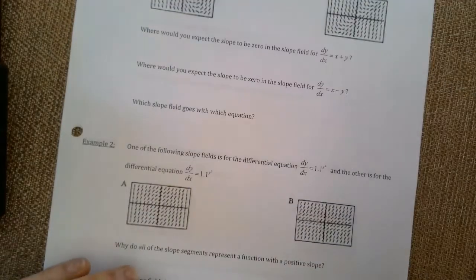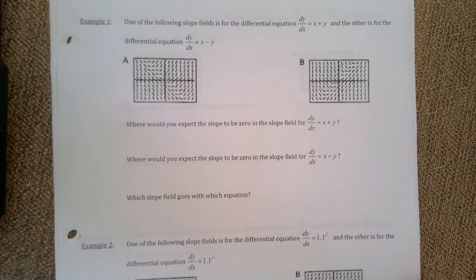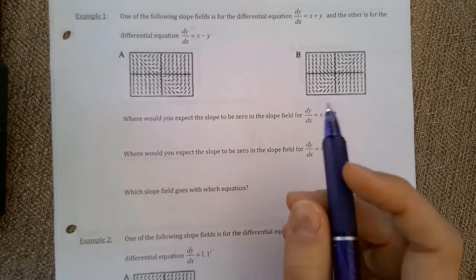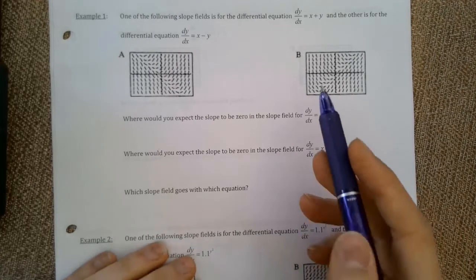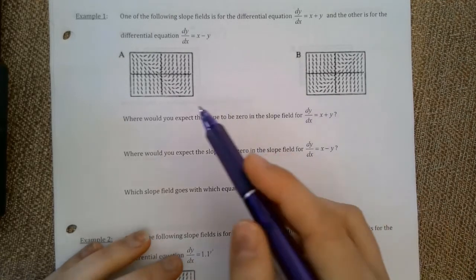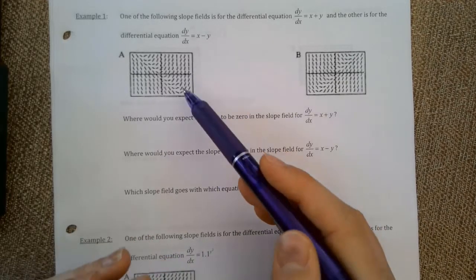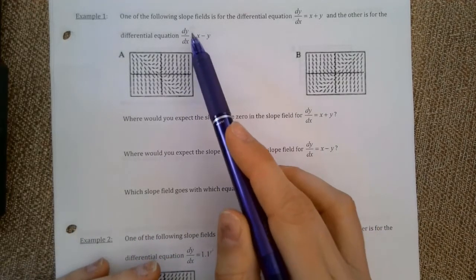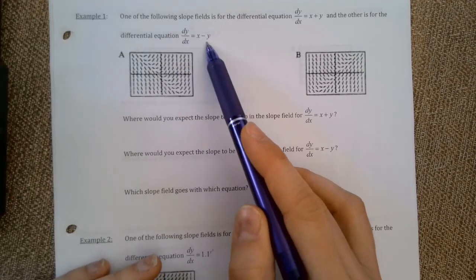Okay, and here are the examples that I'm going to leave for you to do and fill in on Google Classroom. But I want to help you out in a little bit. In order to determine which equation goes with which slope field, I want you to again think about what would have to happen in this equation in order for the slope to be 0. And once you figure that out, look for that pattern on this graph.